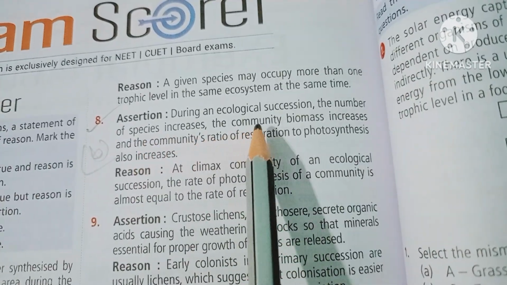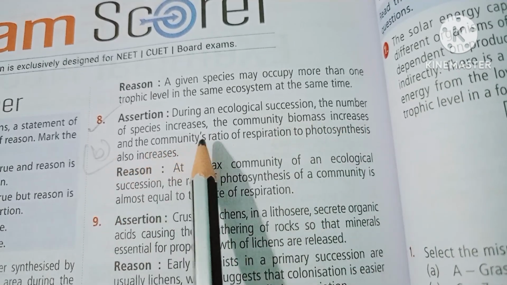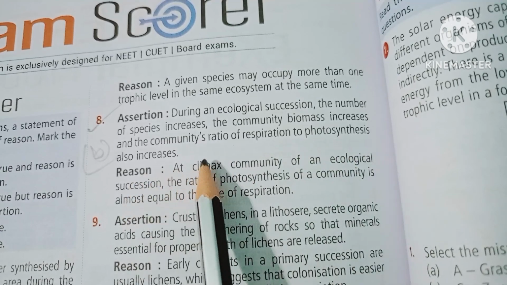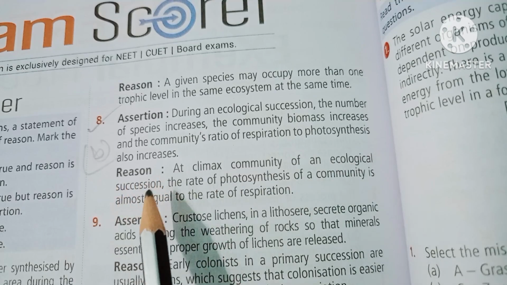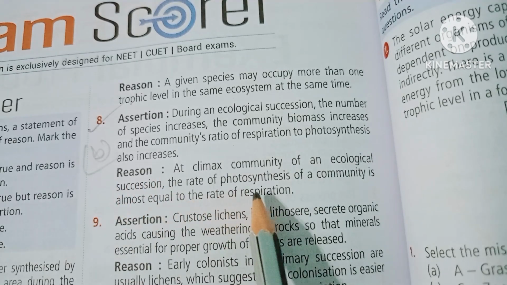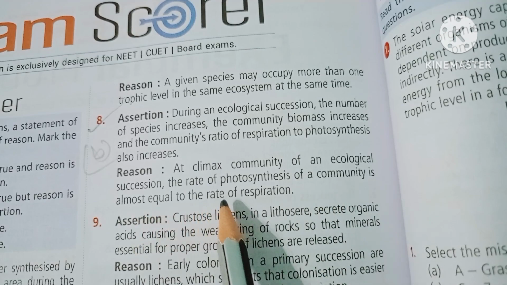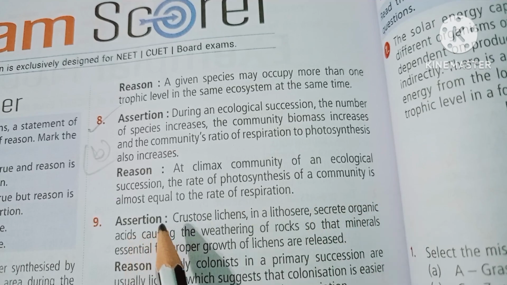Assertion. During an ecological succession, the number of species increases, the community biomass increases, and the community's ratio of respiration to photosynthesis also increases. Reason: at climax community of an ecological succession, the rate of photosynthesis of a community is almost equal to the rate of respiration.